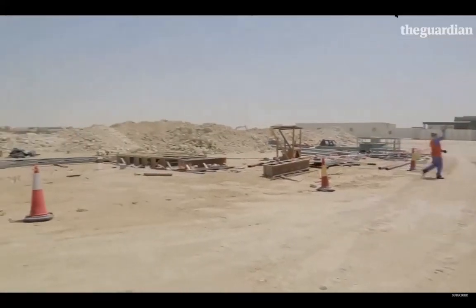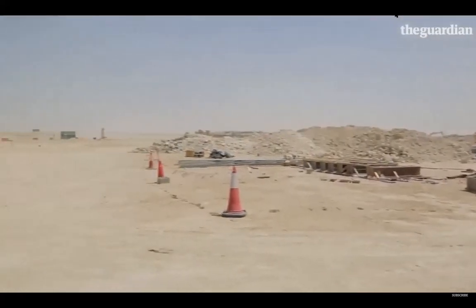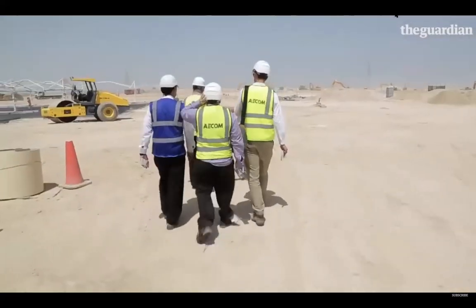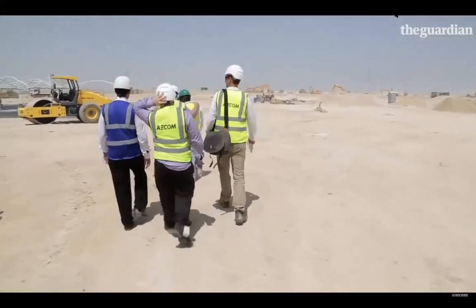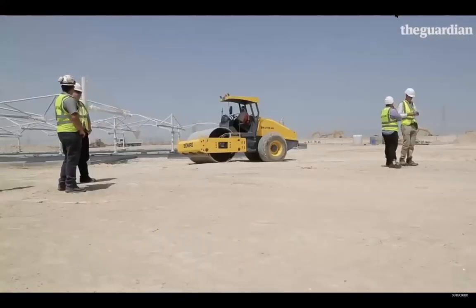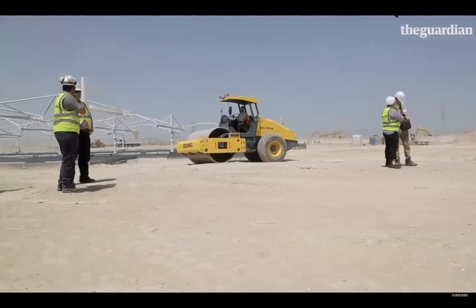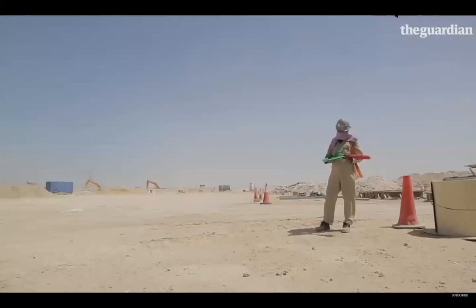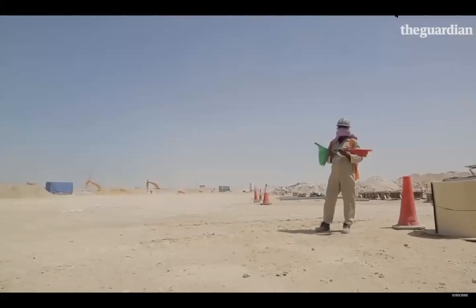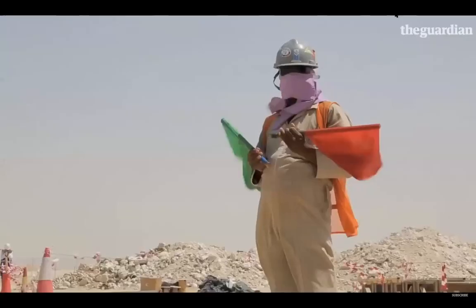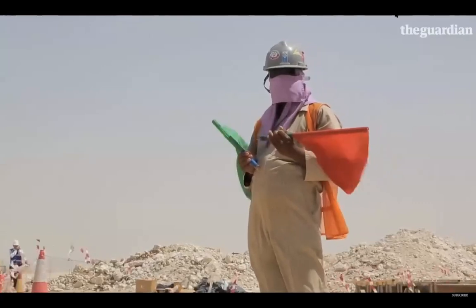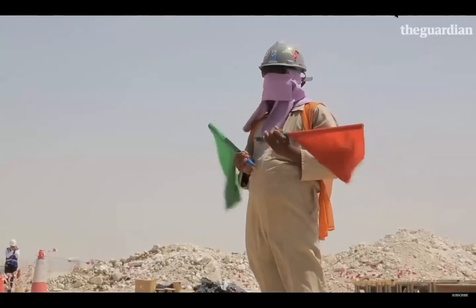Here at the Al Wakra Stadium, Qatar's first World Cup venue, construction is underway. The World Cup offers Qatar a unique opportunity to reform its labour system. There are signs the authorities are starting to recognise the scale of the problems their workers face. But will they grasp this chance? Will they turn words into action? Or will Qatar continue to allow its migrant workers to be treated as just another disposable commodity?